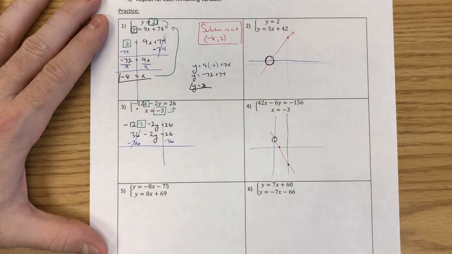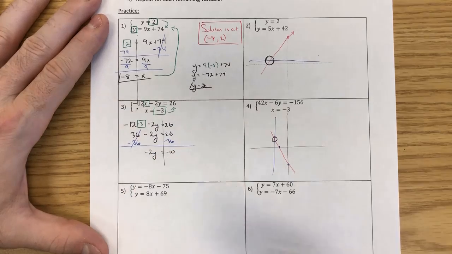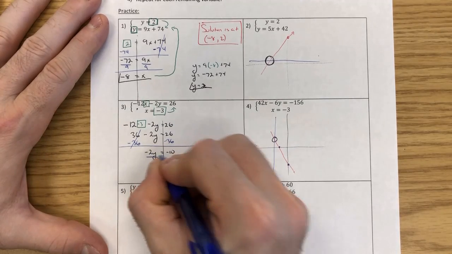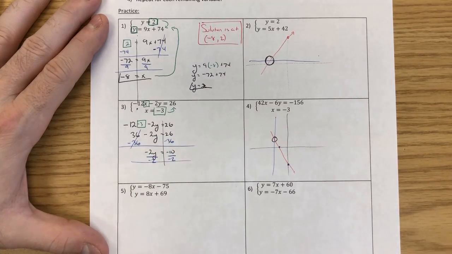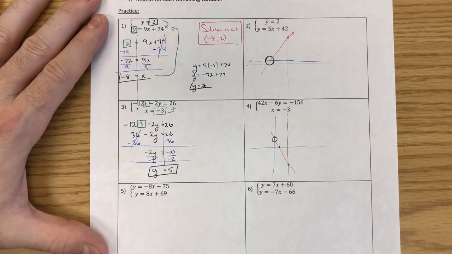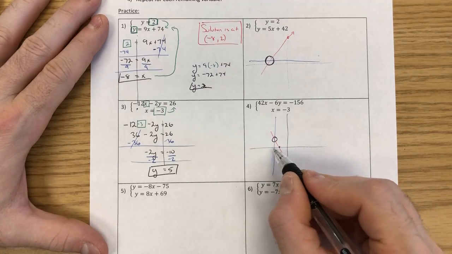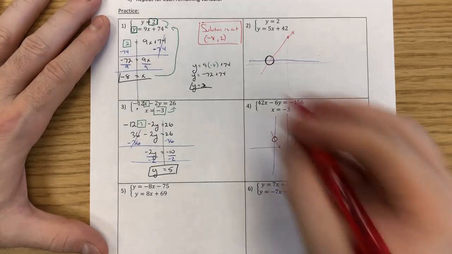I'm going to get rid of the numbers on the same side of my variable. And then I'm going to get rid of the coefficient of my variable. So I get y is equal to +5. And so, yep, -3, +5, we found our solution.